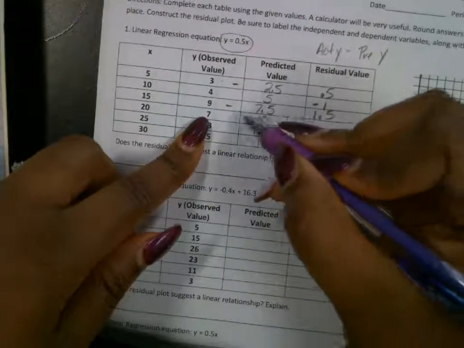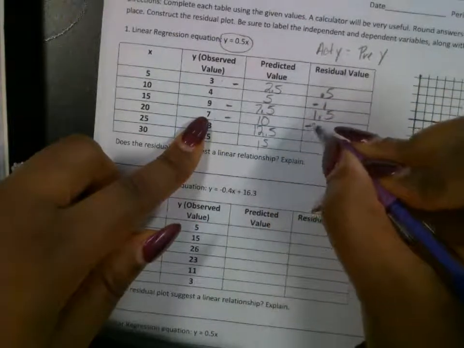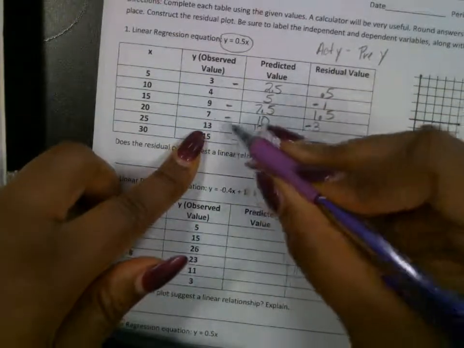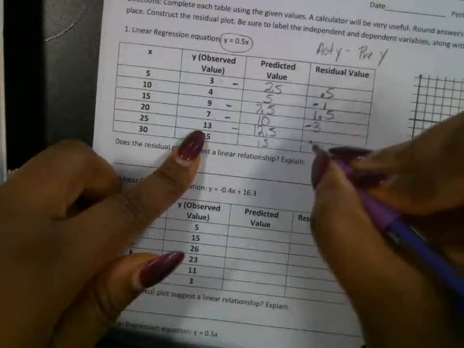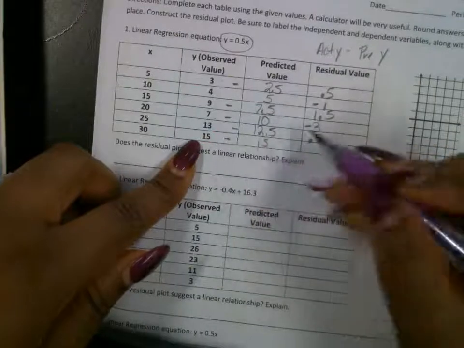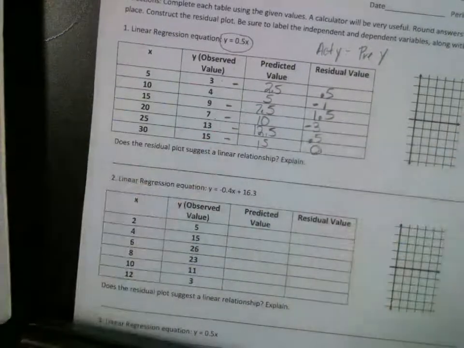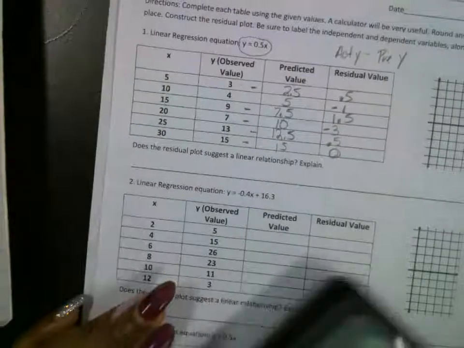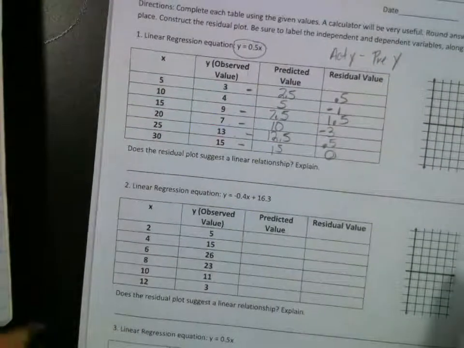7 minus 10. Negative 3. 13 minus 12.5. 0.5. 15 minus 15. 0. Same one we did yesterday, okay, y'all? Literally, same one. All right, so now look. We graph. Pay attention to how we're graphing it, okay?